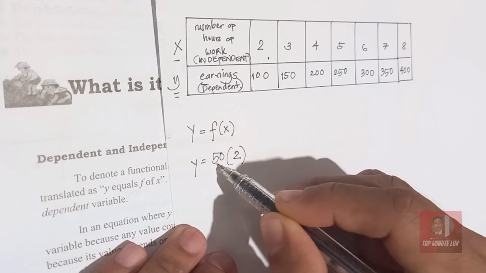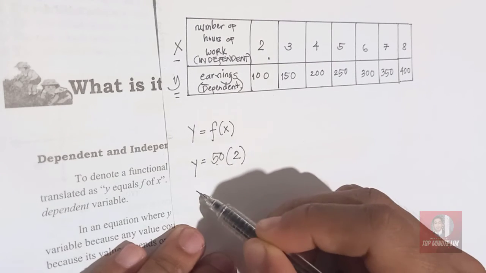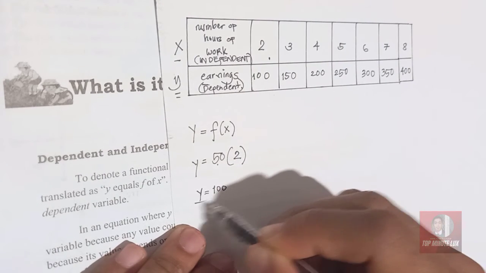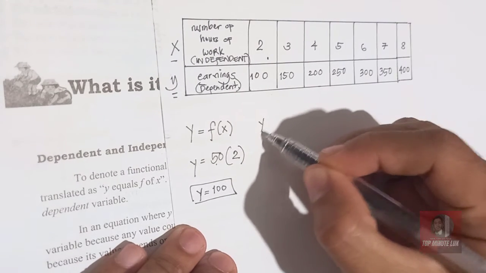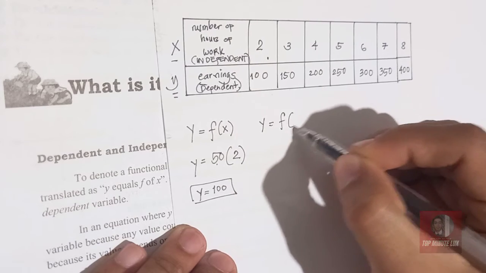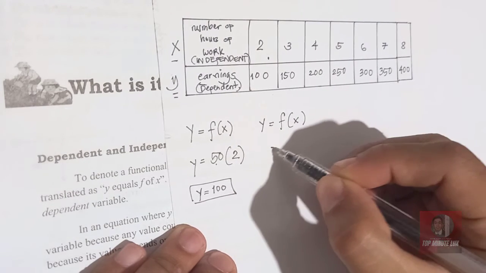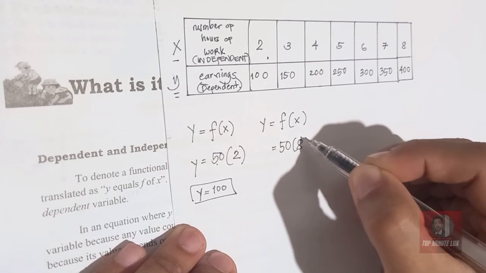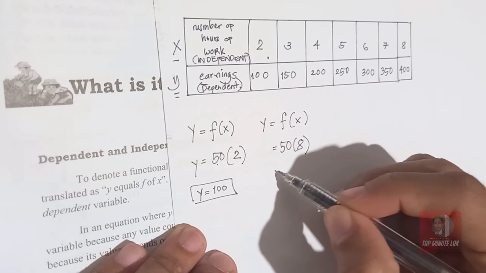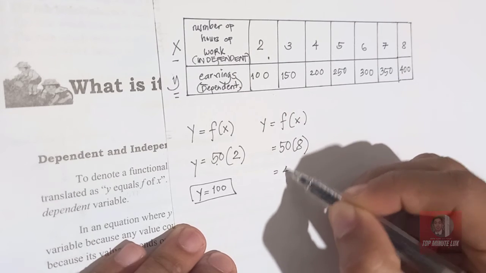Example, 2: 50 multiplied by 2 will give us 100. How about 8? Y equals f of x, our f will be 50 and our x is 8, working for 8 hours, so multiplying will give us 400 pesos.